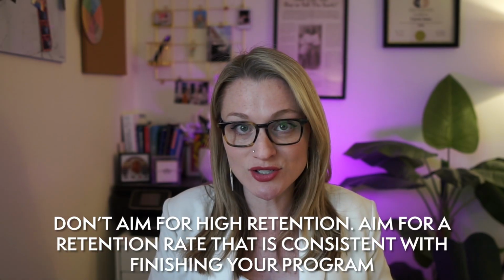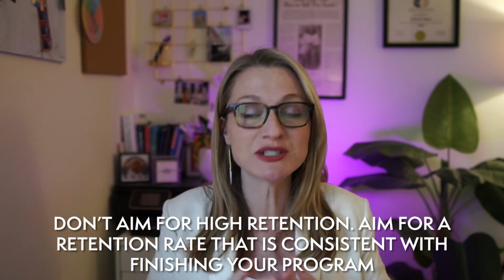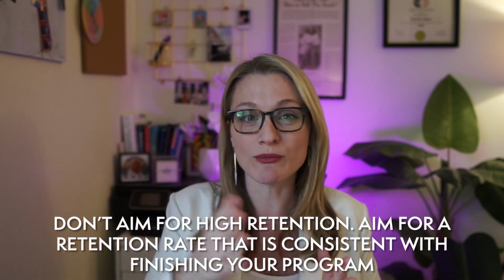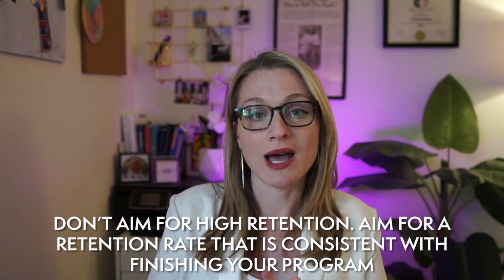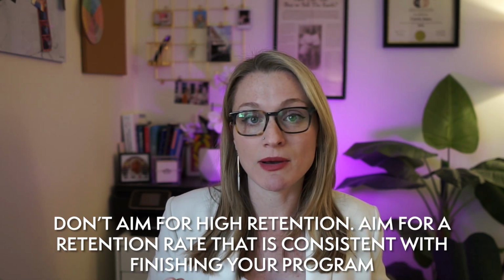So what's important here is that you keep in mind what retention really means to you. In some communities, you actually don't want people to stick around forever. In fact, you want them to finish the program and then move on with their lives and move on to the next milestone. So in that case, it doesn't make sense to aim for really high retention, especially year over year if your program is a year, or even program to program. They should phase out of those programs over time. But basically what you need to be thinking about here is what kind of retention is reasonable for the goals that your community members have.